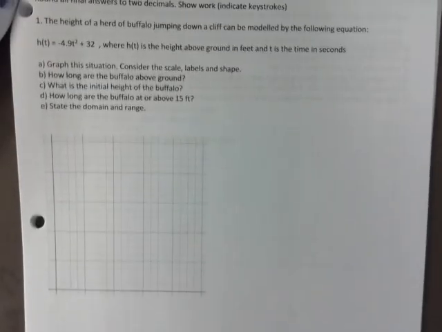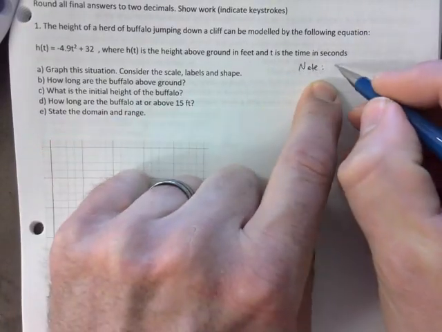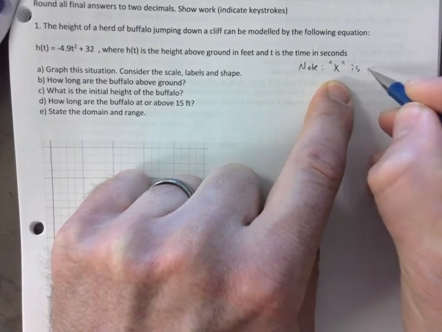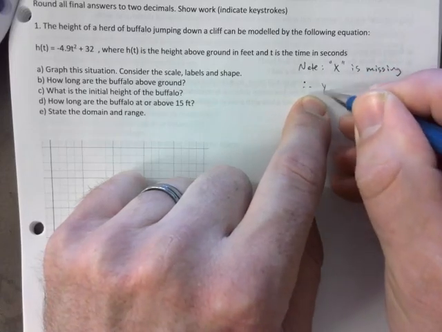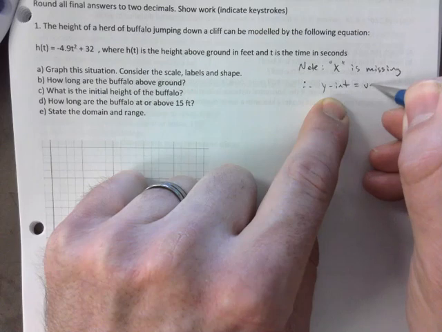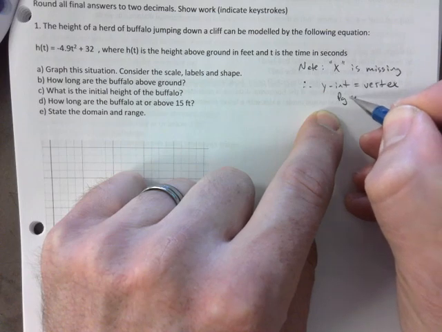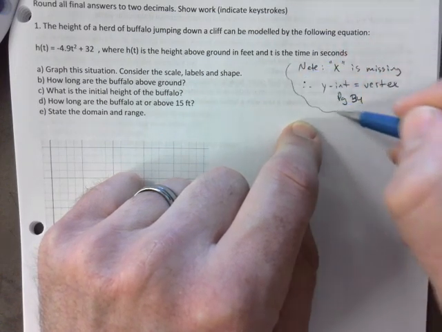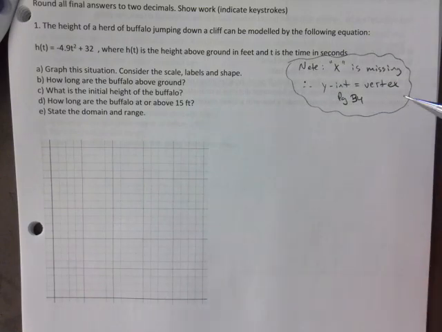Okay. So I'll just say note: x is missing. Therefore, the y-intercept is the same thing as the vertex. See page 34 if you want to know what I'm talking about. So, is this crucial? No, I don't think remembering this is crucial. I think it's just that if you come across something like that, not to let that throw you off.